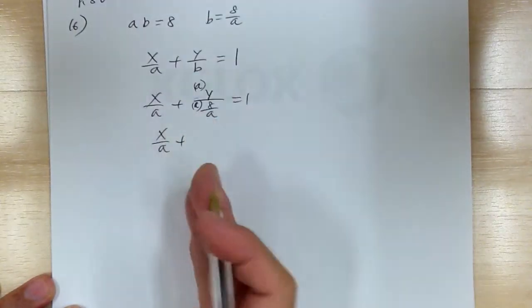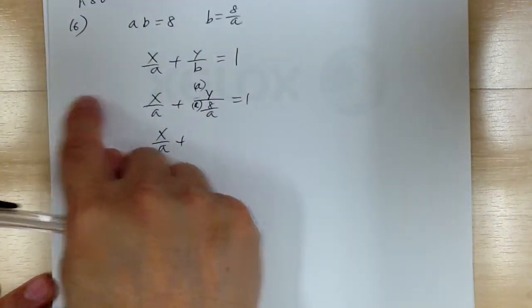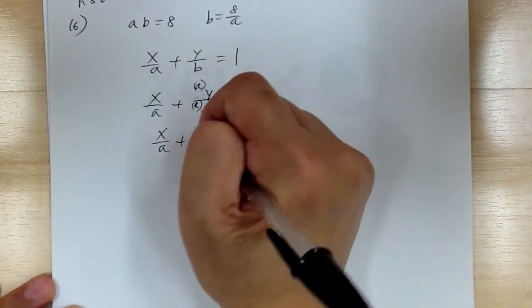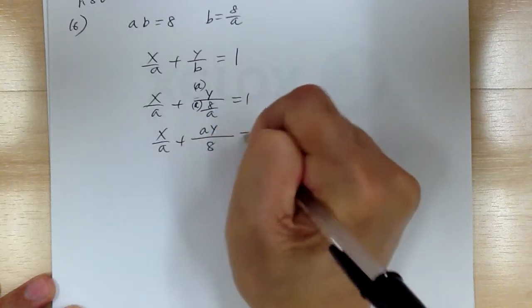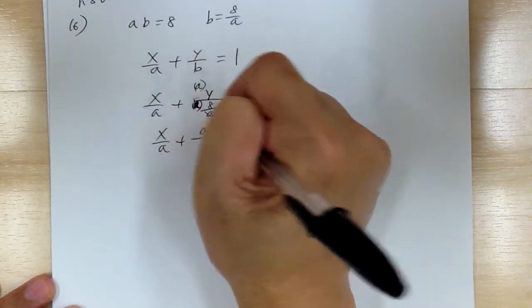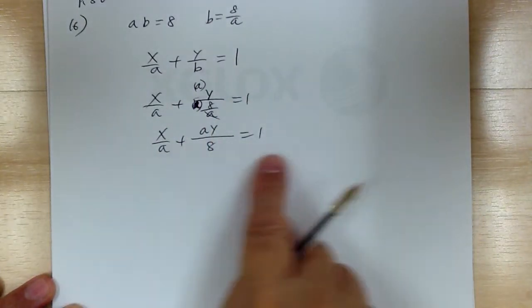Okay, so you can do it vertical. You can also do horizontal. Most of the time you do a horizontal, but for a complex fraction, you want to do vertical. So you got AY over 8 equal to 1, right? Because the A will cancel out. Okay. So now it becomes a regular equation.